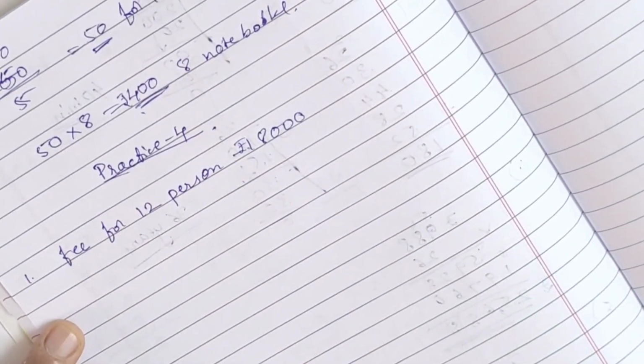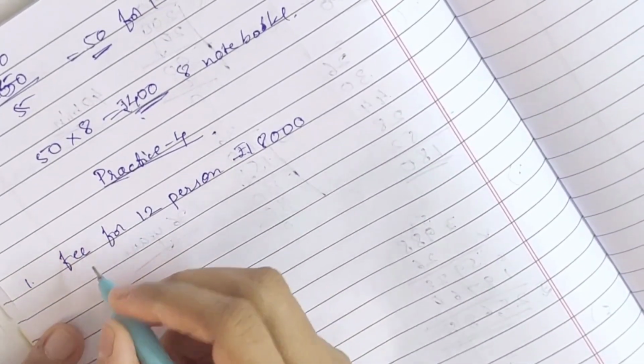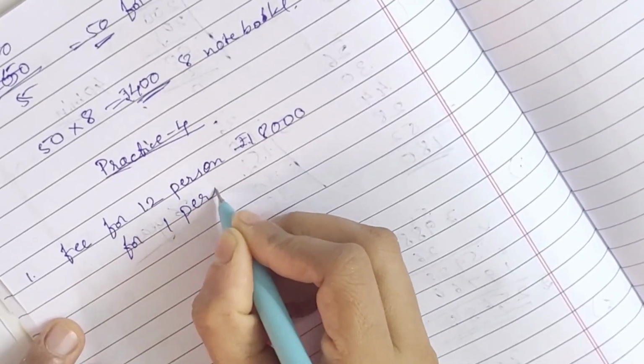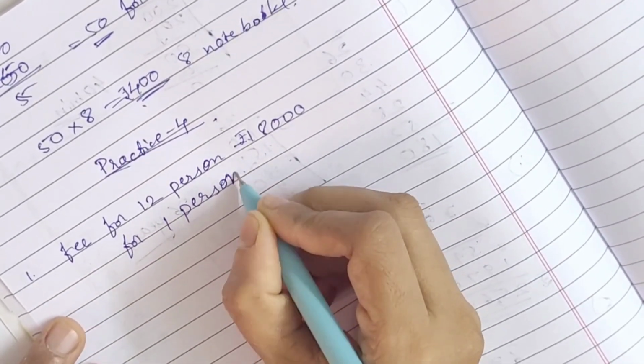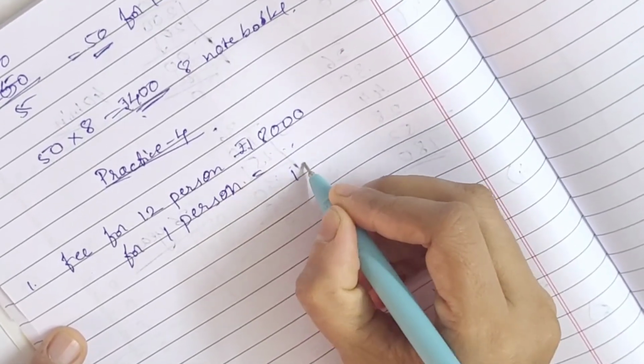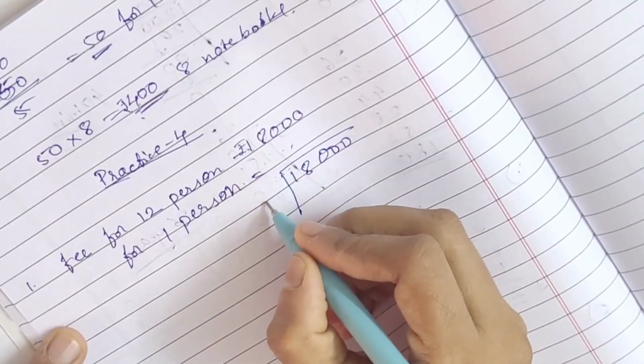So now we have to find out for one person. 18,000 divided by 12.